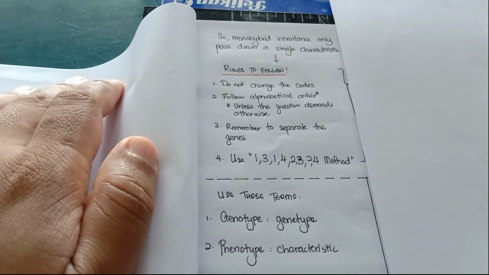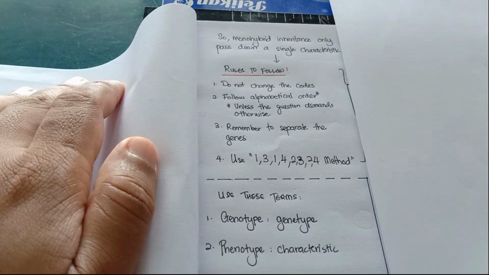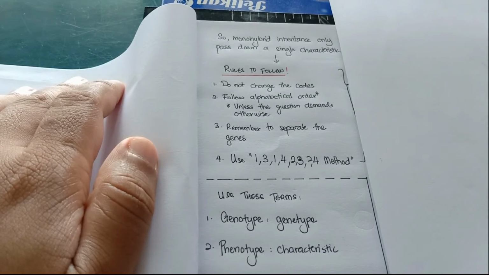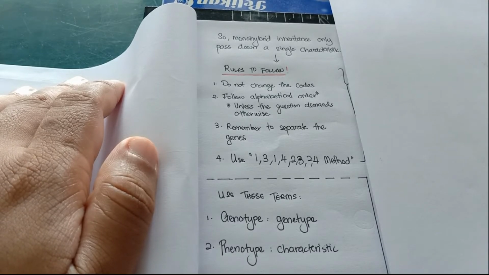Secondly, when you write the codes, always follow alphabetical order. If they say A, B, C, D, follow A, B, C, D. Unless the question demands it, do not change the codes as you wish. The third rule is, once you know the genotype of the parents, the second step is to separate the genes into their individual form. You'll see this shortly when I start doing the pedigree diagram using the blood type.